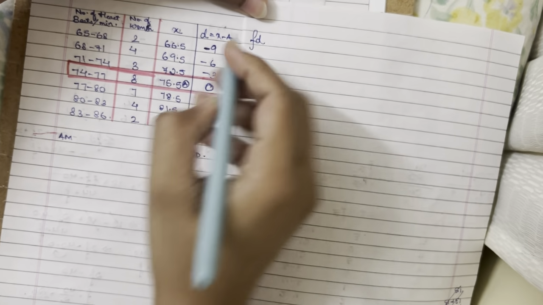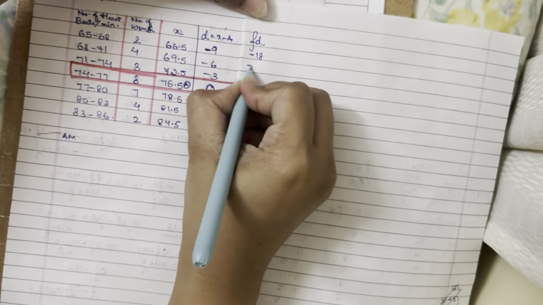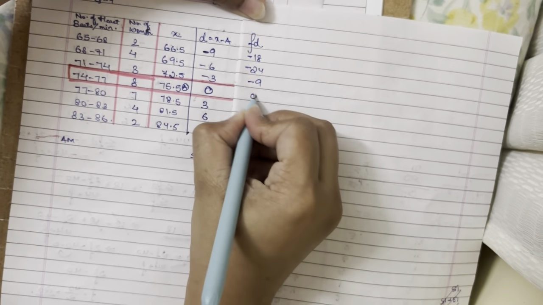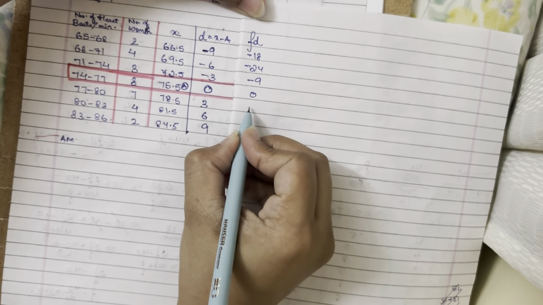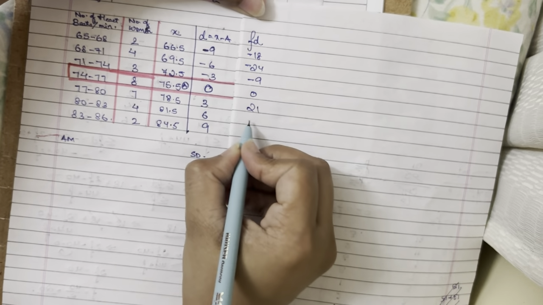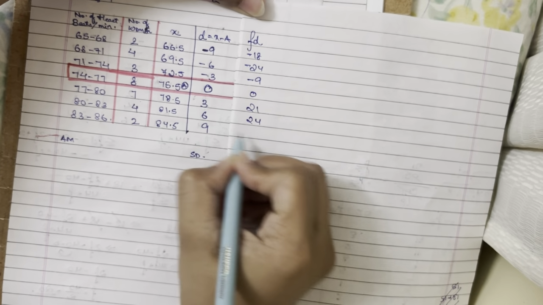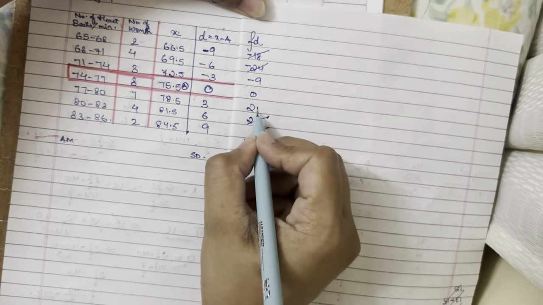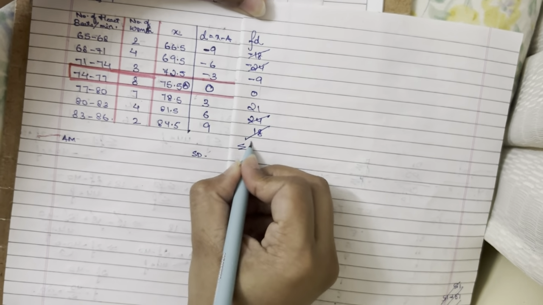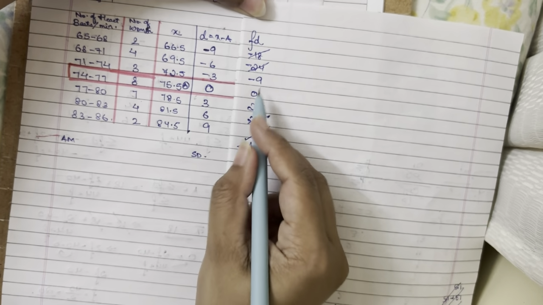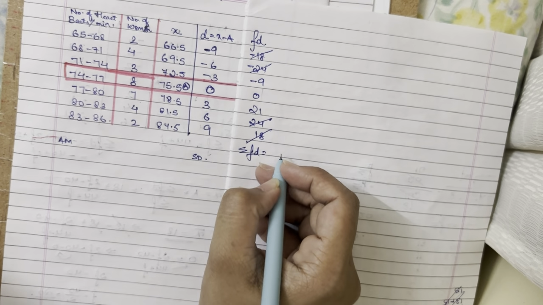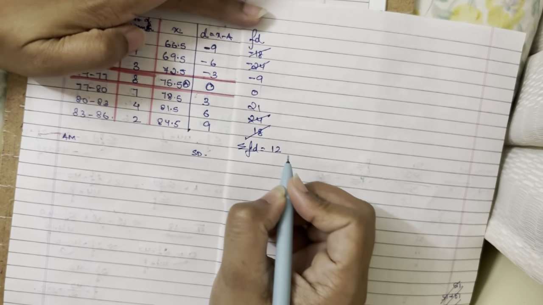So the FD values are minus 18 here, then minus 24, and then minus 9 here, then 0, 0, and then 7 3s are 21, 6 4s are 24, and 18. So what do I see? 18 gets cancelled, this and this get cancelled. I am left with only sigma FD as 21 minus 9. 21 minus 9 is 12. So I get a positive 12 here.